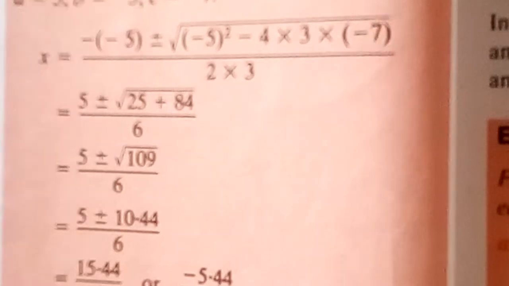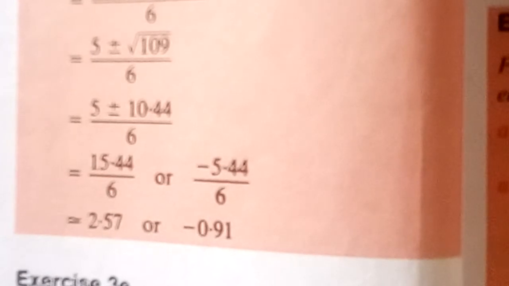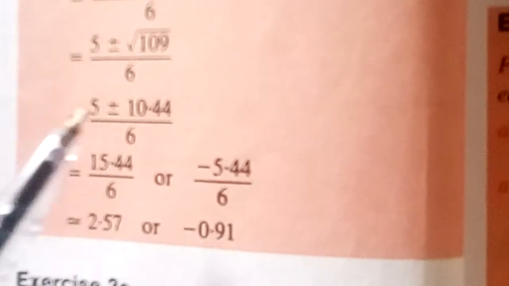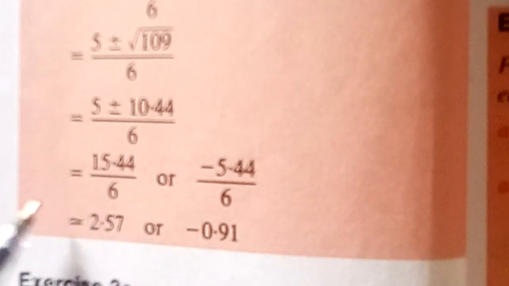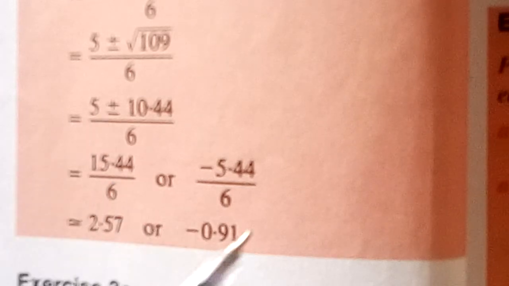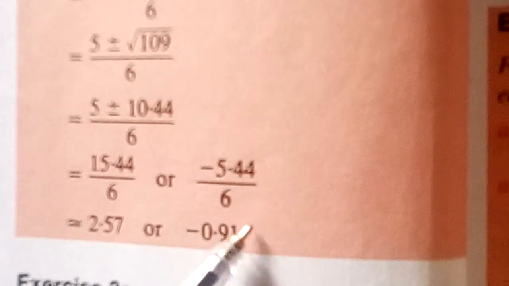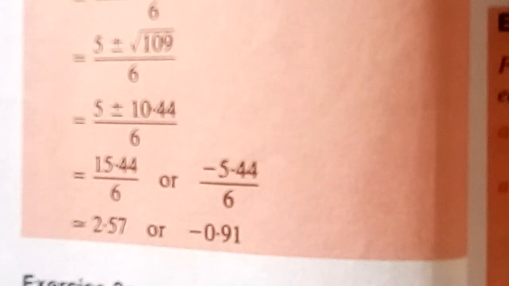So it will give us 5 plus or minus root 109 over 6, which will give us 5 plus or minus 10.44 all over 6. Now if you use the addition, it will give you 15.44 over 6, or if you use the subtraction, it will give you minus 5.44 over 6. So the answer is x is either 2.57 or minus 0.91.